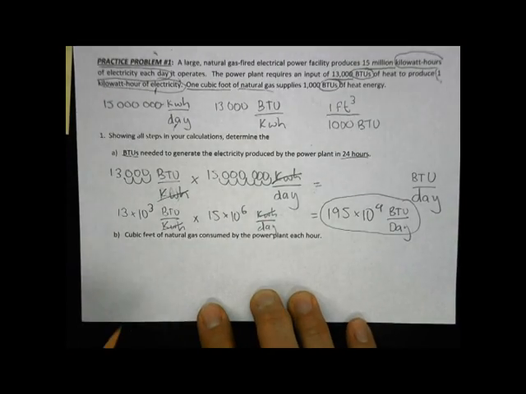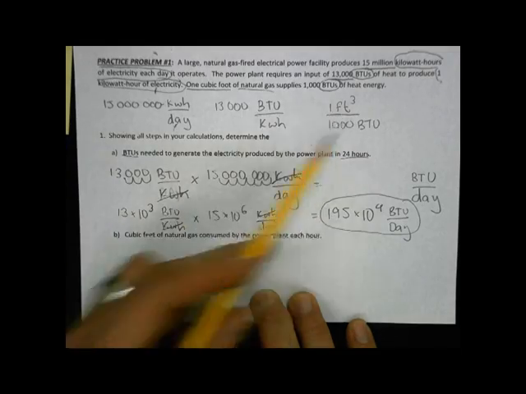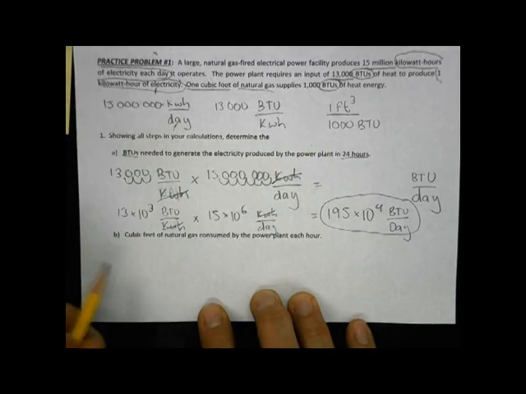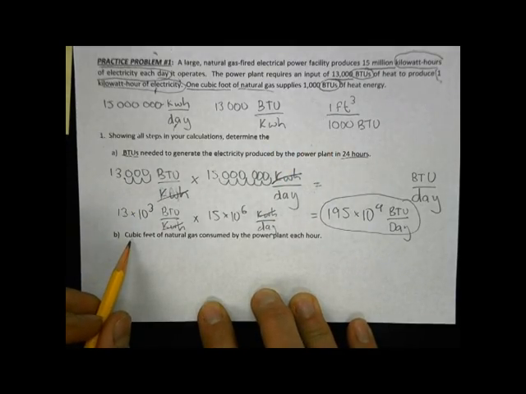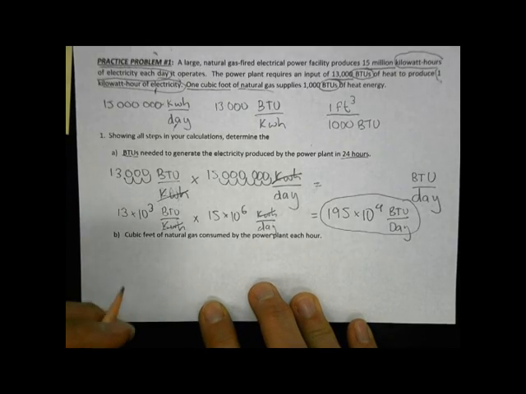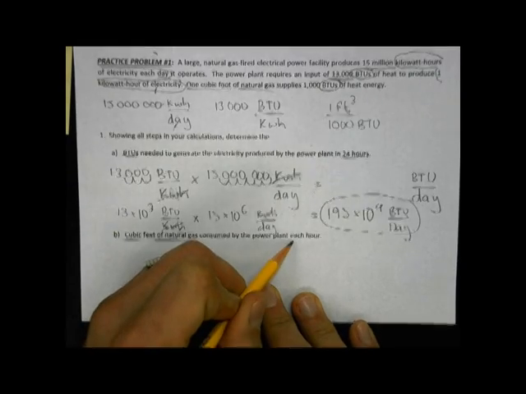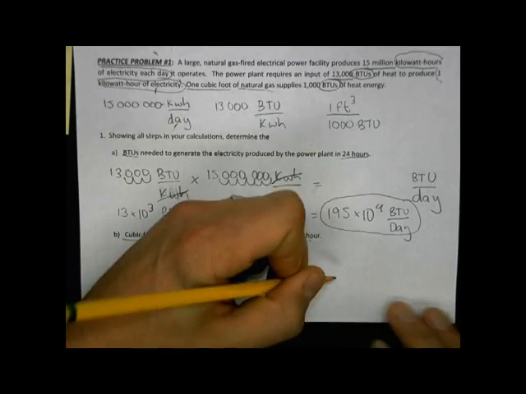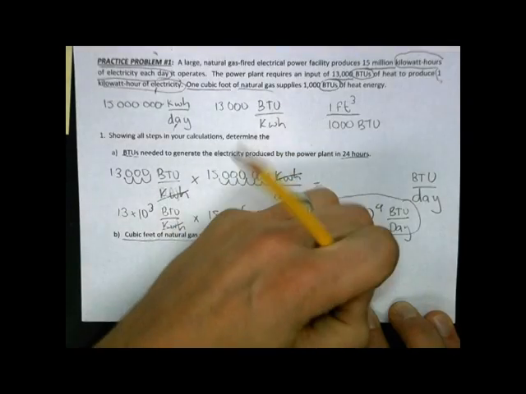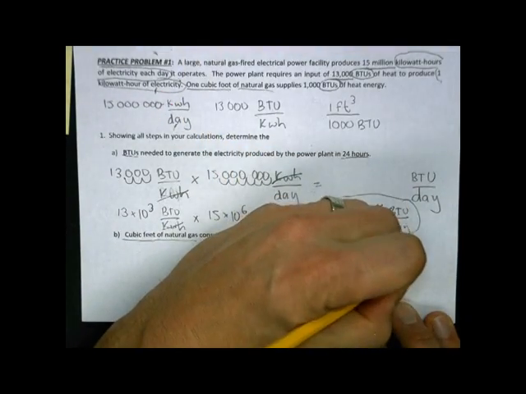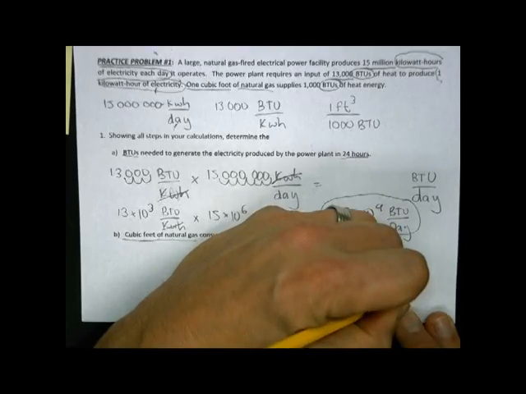For B, let's see. We already wrote out the units before and what we have. So let's start off with what we want our answer in. That's number 4 up top. So we want cubic feet of natural gas consumed each hour. So we want our answer in, I'll just leave that off for now, cubic feet per hour.